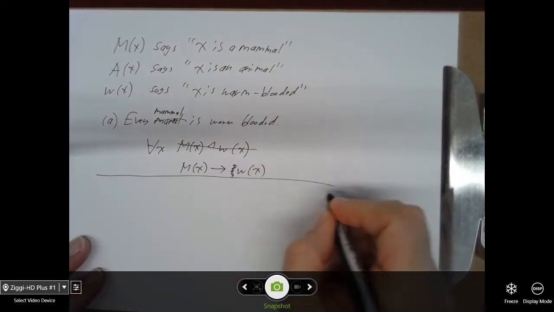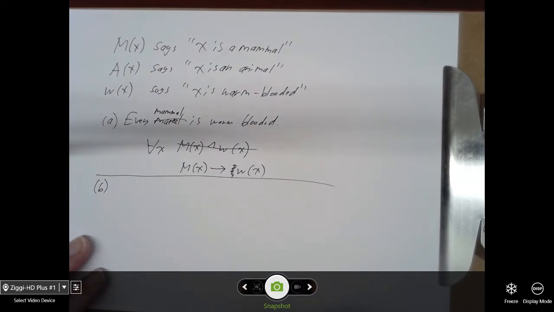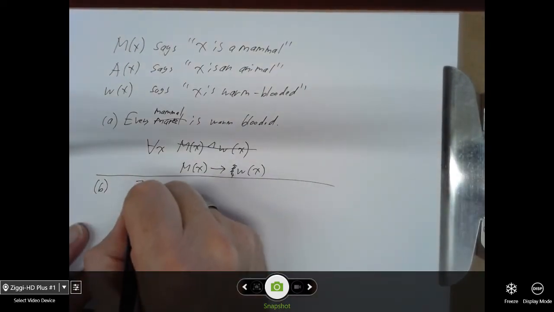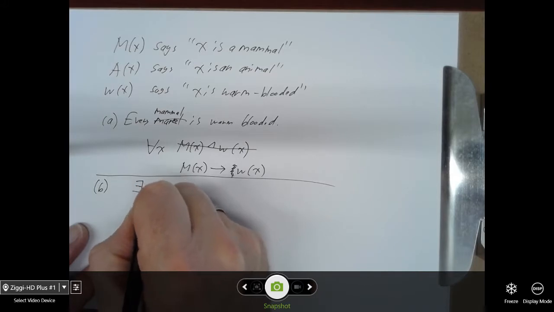All right, and then part B is giving us something in propositional language. So it says this.